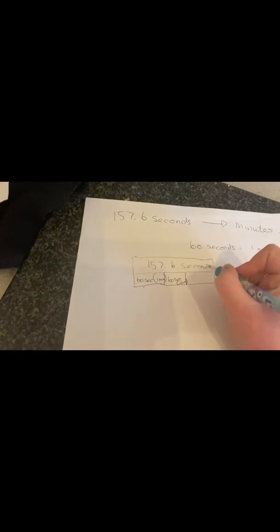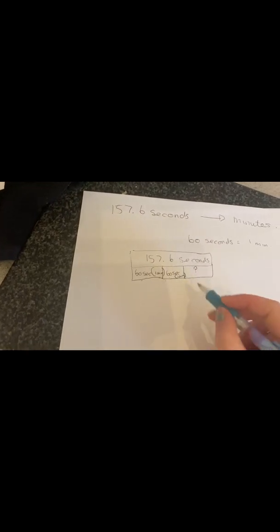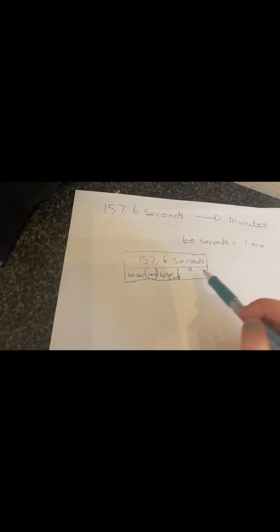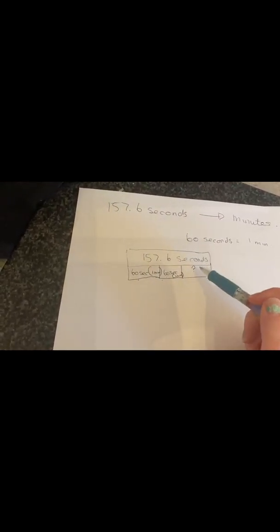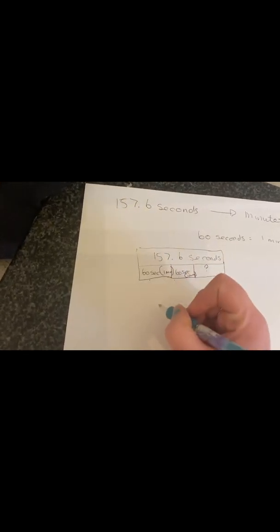So what we're looking for is in this box. We know it's going to be less than 60. That's why the bar model is really helpful to us.